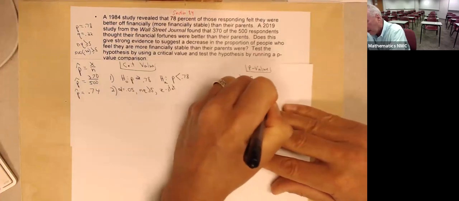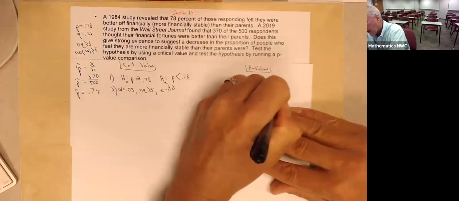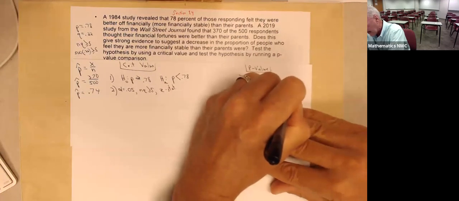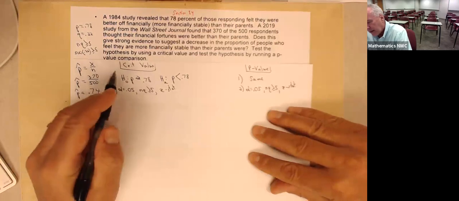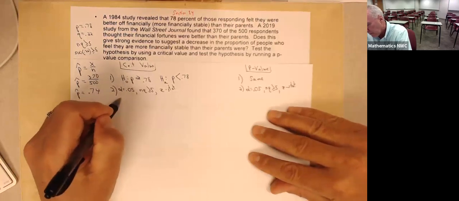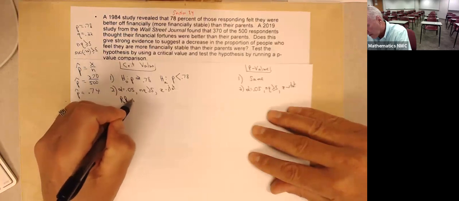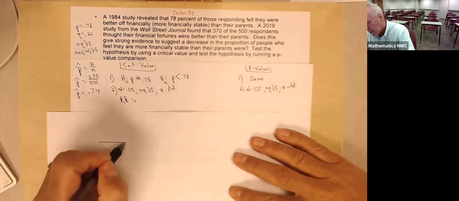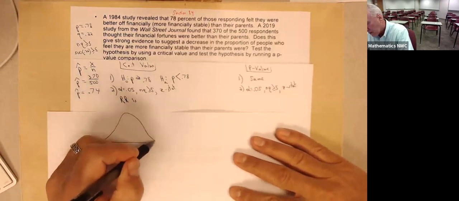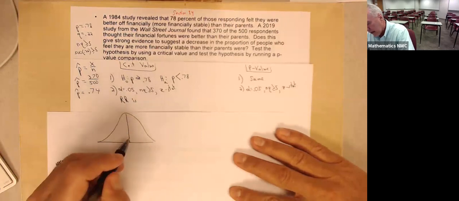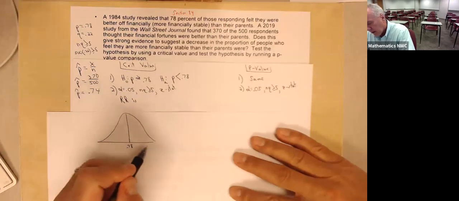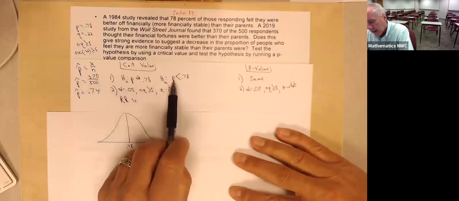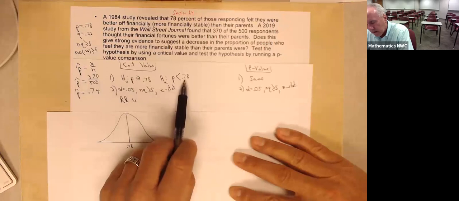I have the same thing over here, nq greater than or equal to 5, which means I'm using my z-stat. I need a rejection region over here. RR for rejection region. What actually is it? Well, again, I have that drawing. What I'm really testing against is the proportion of 0.78. I'm looking at only one tail. Notice it's less than 0.78.